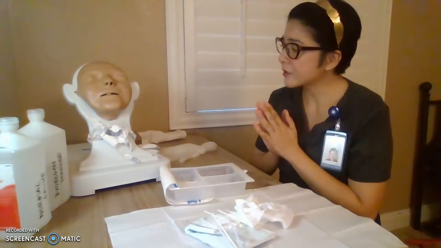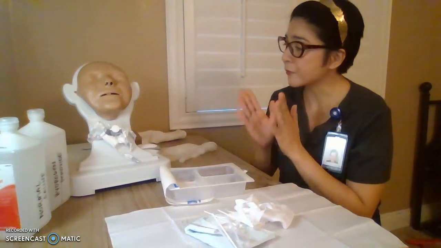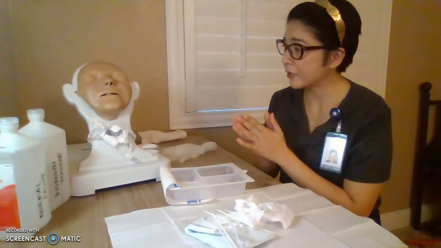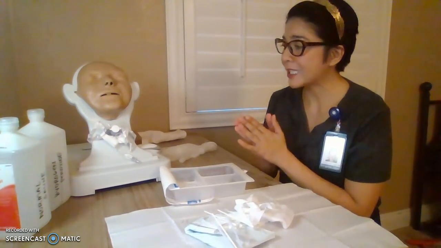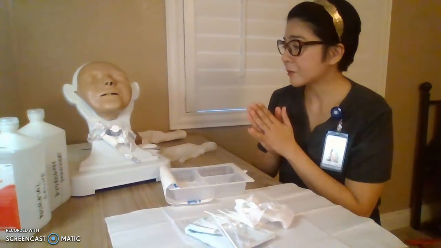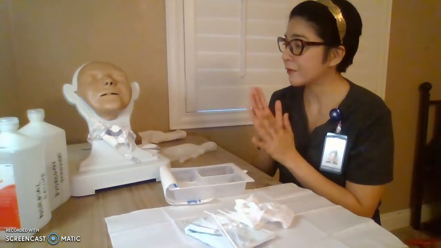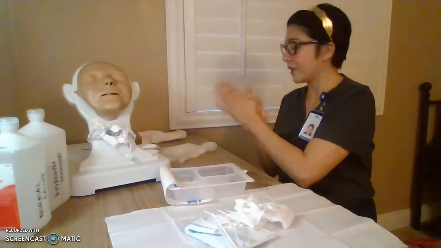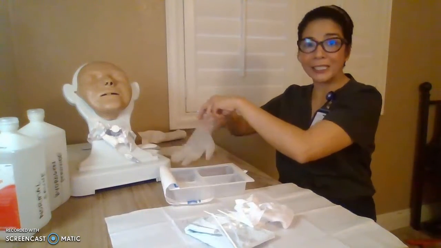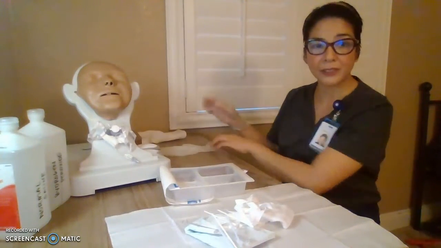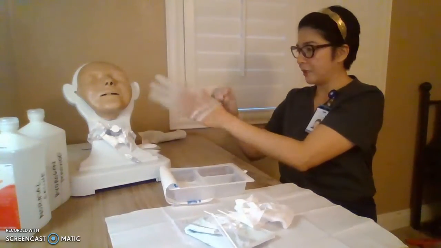So Mr. Smith, I'm now going to start the procedure. First thing I need to do is to remove your inner cannula so I can clean it. But anytime that you feel uncomfortable or any pain, let me know by raising your hand. Okay, so hand hygiene, we're now donning our clean gloves. We're not doing sterile yet, it's only clean. All right.